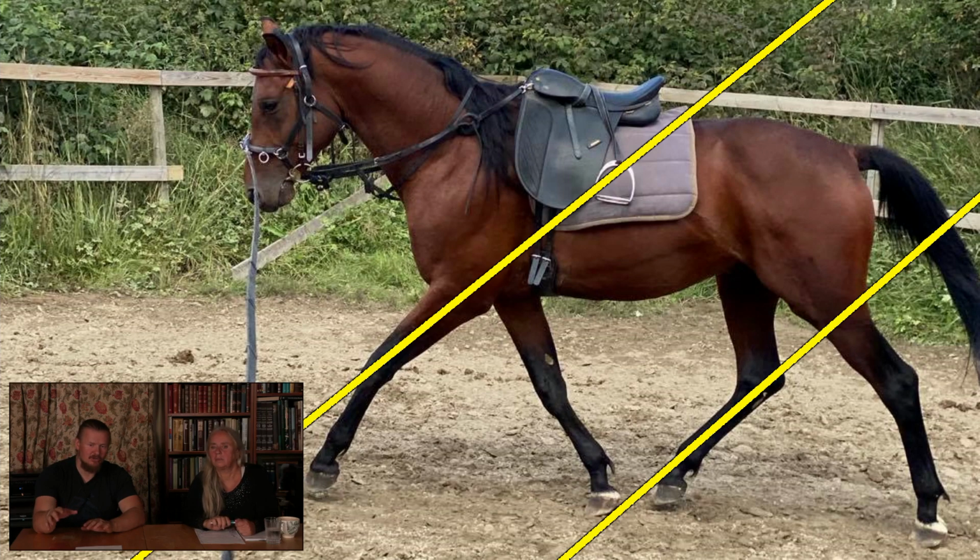Yes. That shows that the whole top line is engaged. If the nose is in front of the vertical and the tail is hanging out that little bit, like we see in this picture, it shows that the whole top line is somewhat connected and somewhat engaged. It doesn't say that this is perfect. That's not what we're trying to say. But there is something here that looks fairly good.